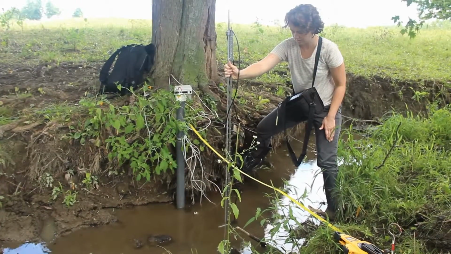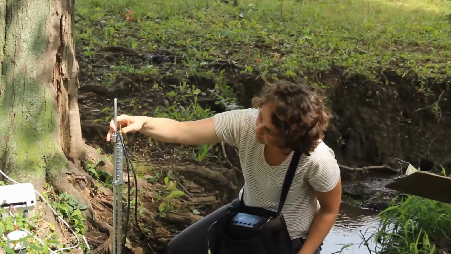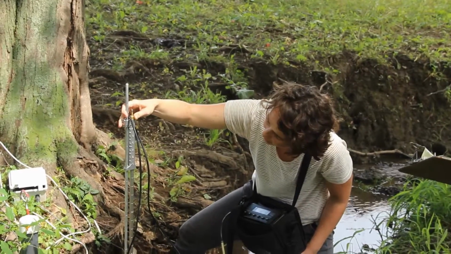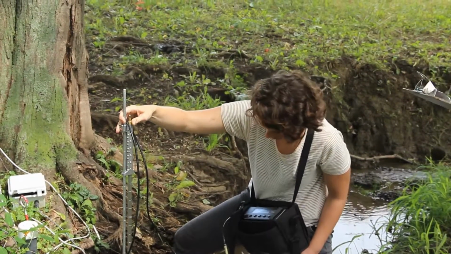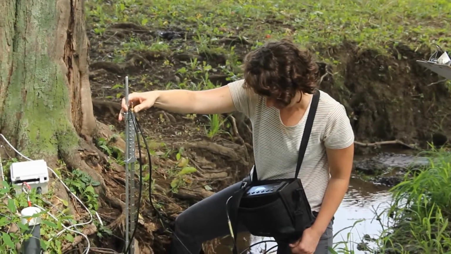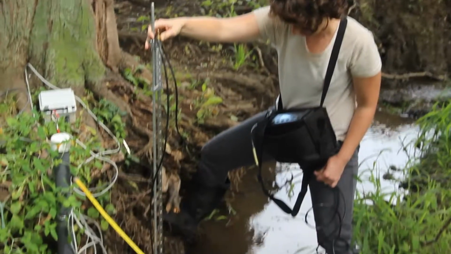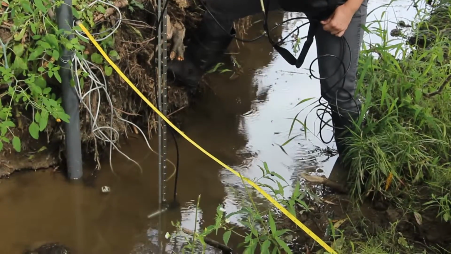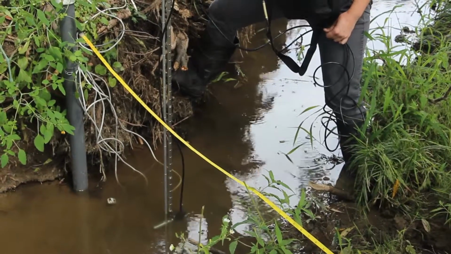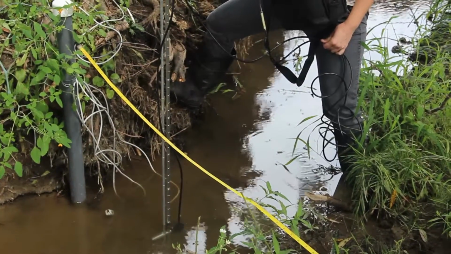We're creating a rating curve that relates depth measured by Pete's sensors to velocity, which I will measure with a flow meter across the stream. So once we have that rating curve, then we can figure out from Pete's depth measurements, which are taken every 5 minutes, what the volume of water is that moves through the stream.